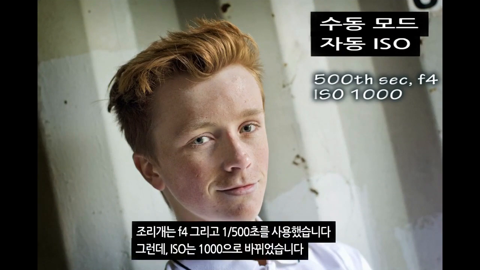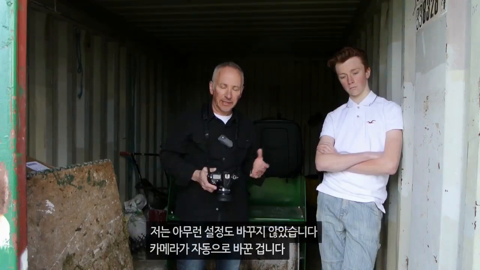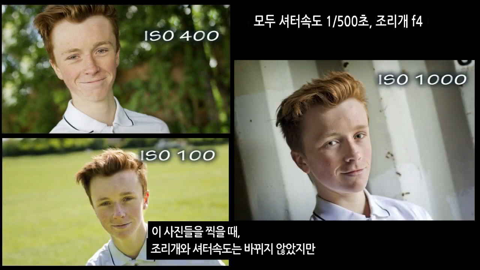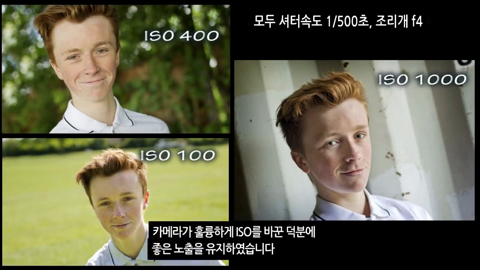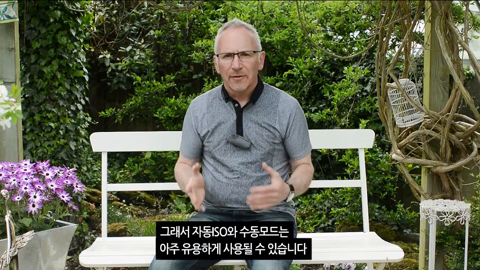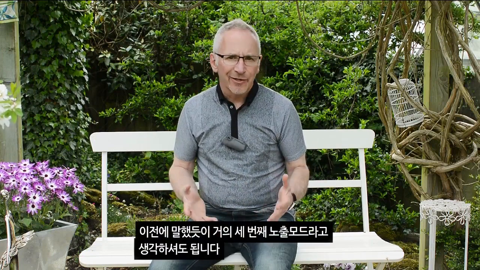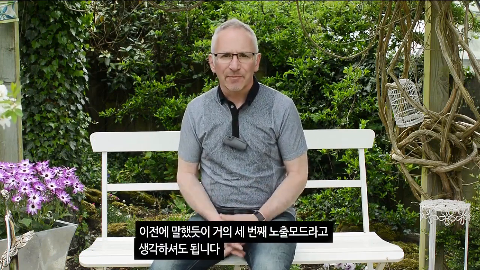Aperture f4, 500th of a second, but the ISO has now changed to 1000, and the camera did that on its own. I didn't change any other settings. Going through the images, you can see that the aperture and shutter speed remain the same, but the camera did a good job in changing the ISO to keep a good exposure. So, manual with Auto ISO can be very useful. As I said earlier, you can almost think of it as a third exposure mode.